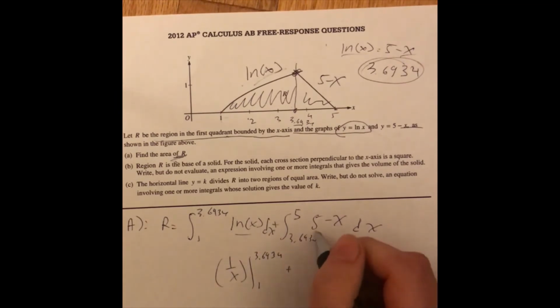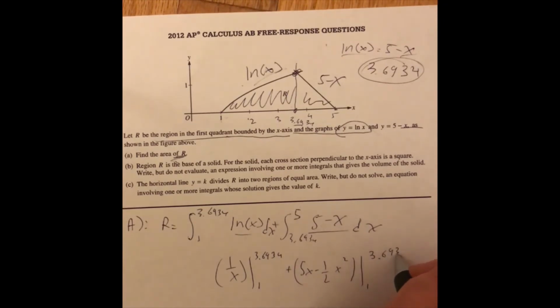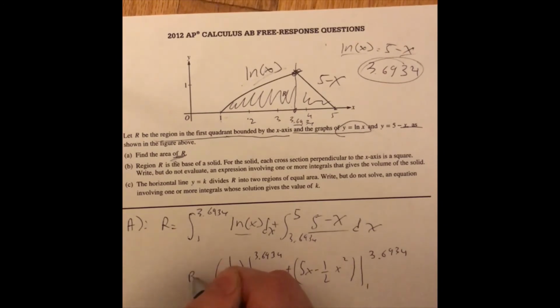What is the integral of 5 minus x? The integral of 5 is 5x, and the integral of negative x is negative 1/2 x squared. Then to evaluate that, we'd have 1 over 3.6934 minus 1 over 1.